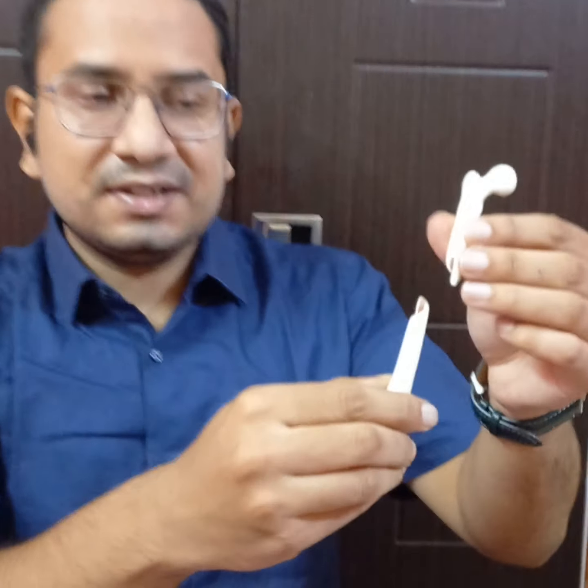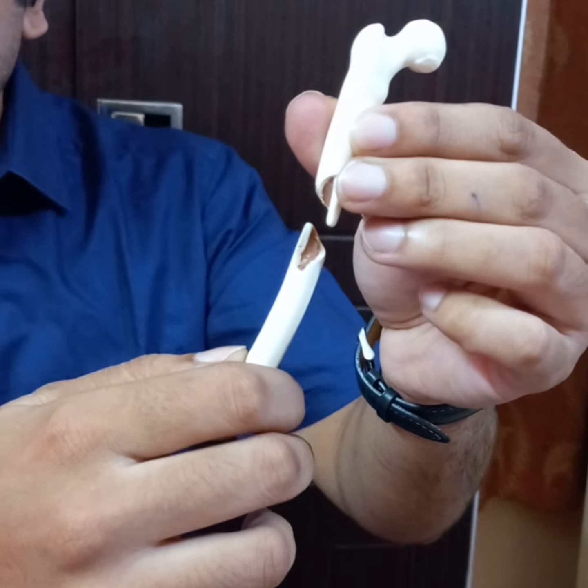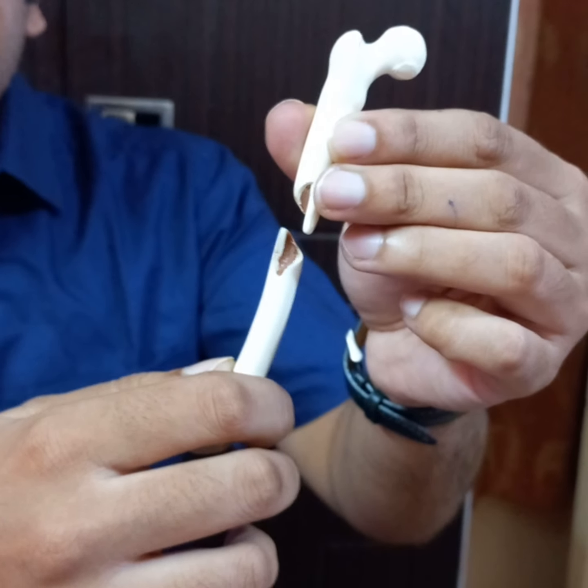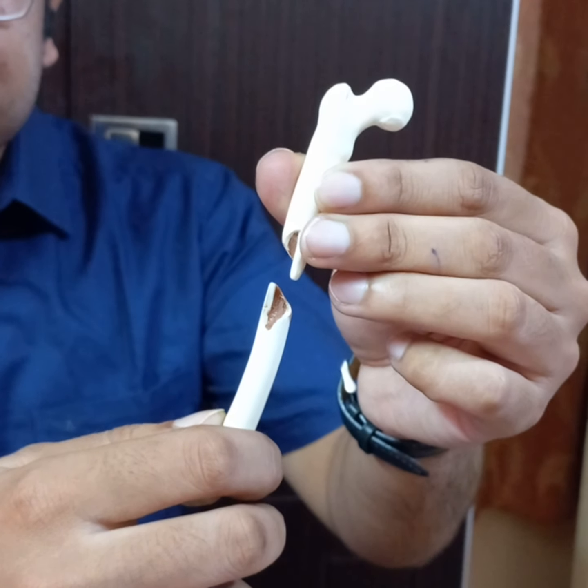Next, I'll show you a spiral fracture which is separated into two parts. As you can see, the spiral fracture line runs spirally along the bone. Now let's come to the next type of fracture.